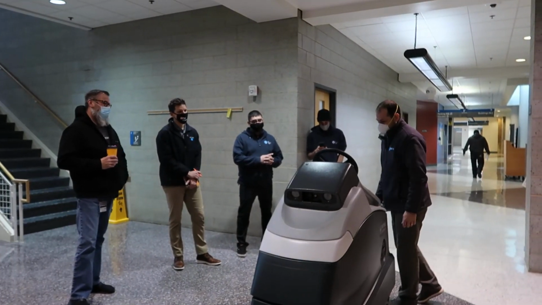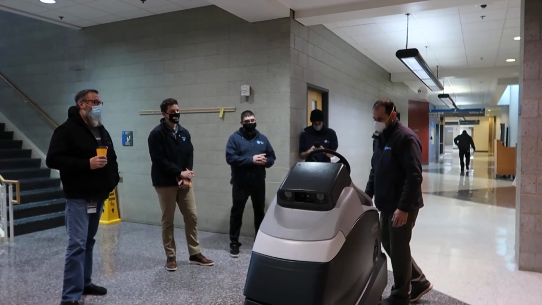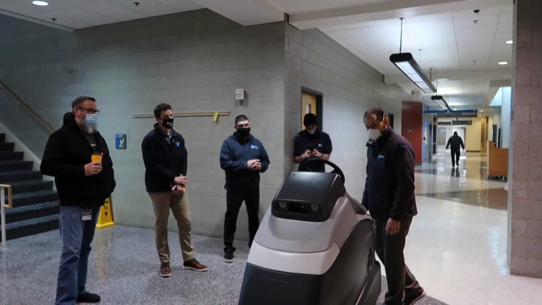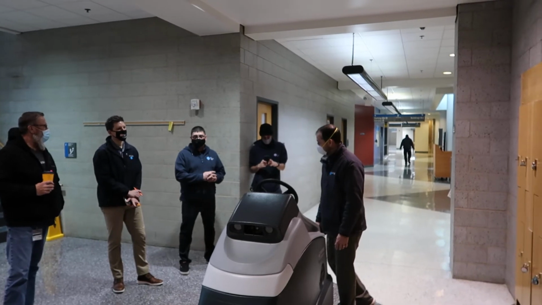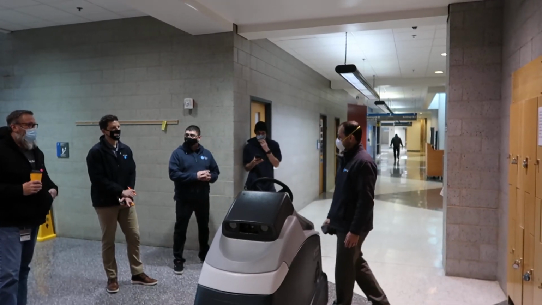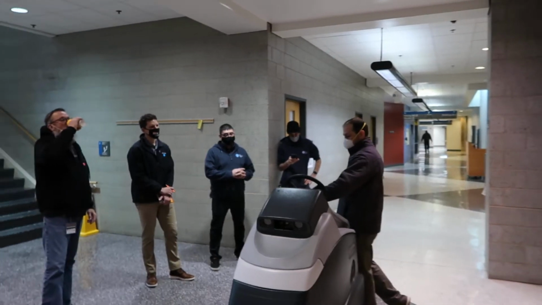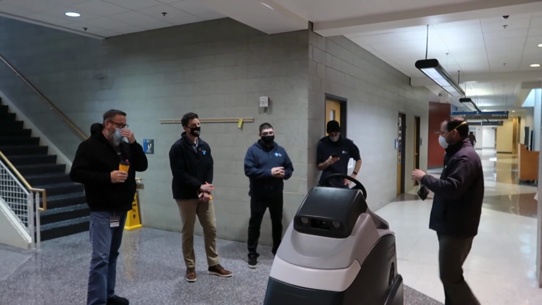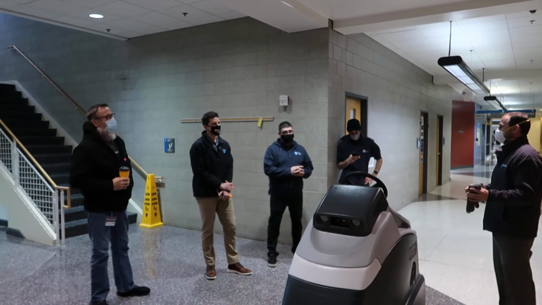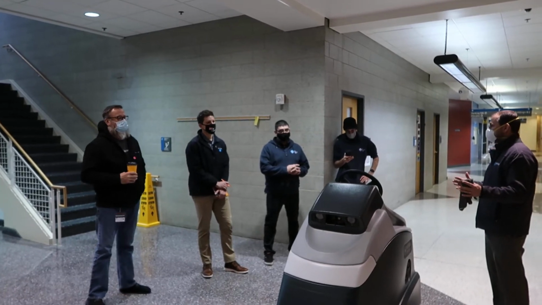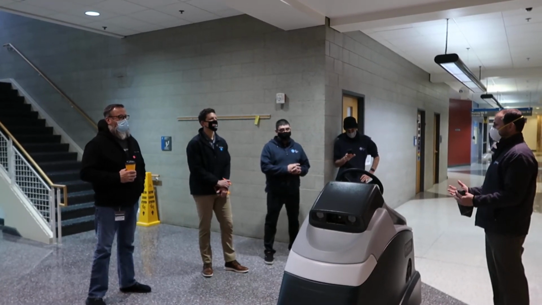So that's a little bit of the background about it. Does the speed only adjust when there's a rider on it? The program runs at the same speed always? Good question. You can manually adjust when you're driving, but the safety of the machine, the autonomy, dictates how fast it might go.